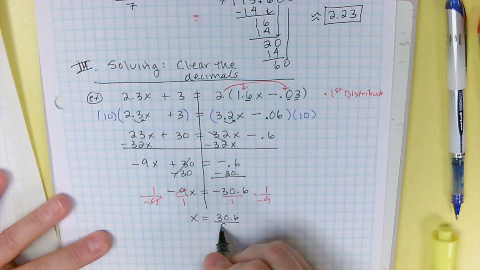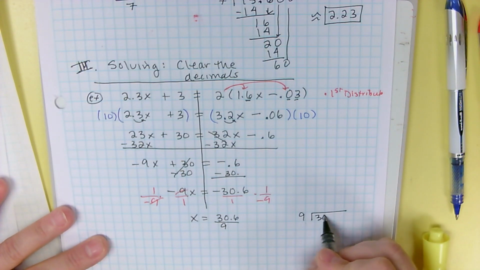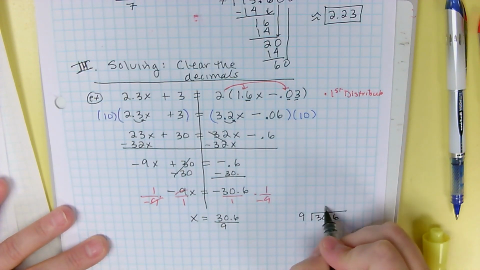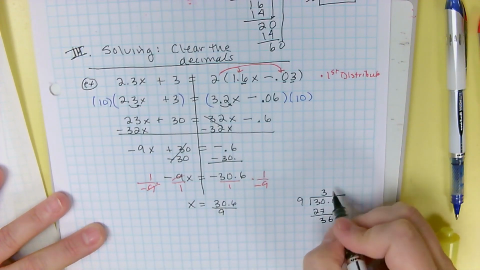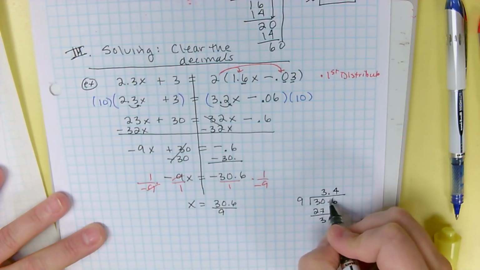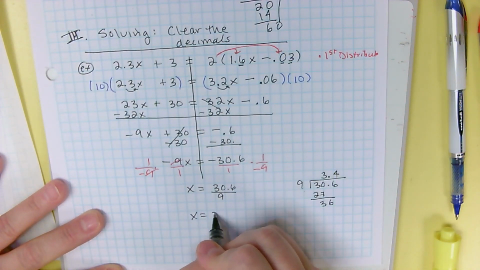It's 30.6 over 9. So really quick, coming over here, 9 into 30.6. 9 goes into 30 3 times, that's 27. 9 goes into 36 4 times. Remember, the decimal just comes straight up. So my answer is 3.4.